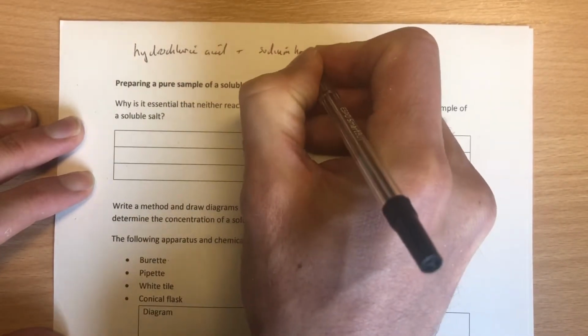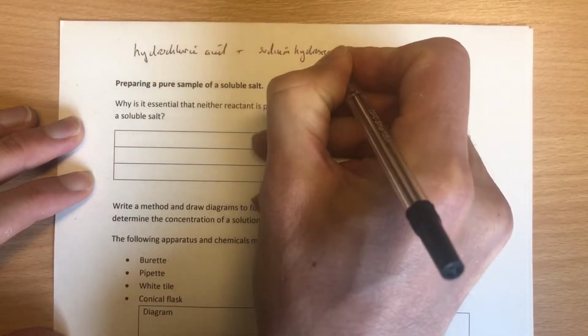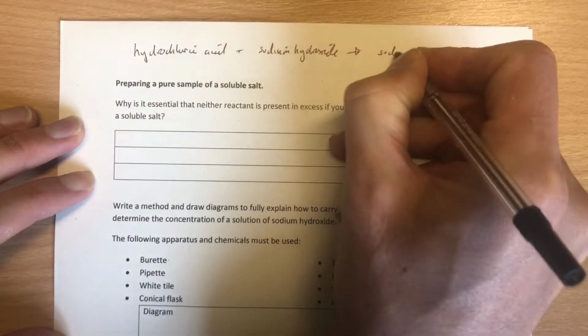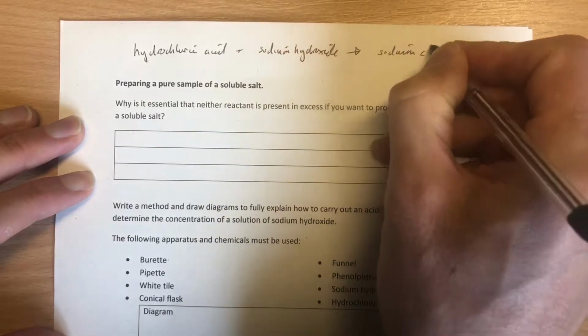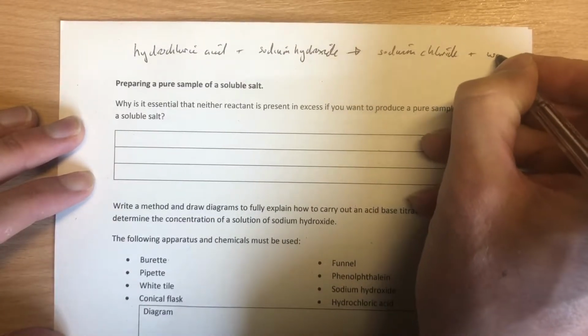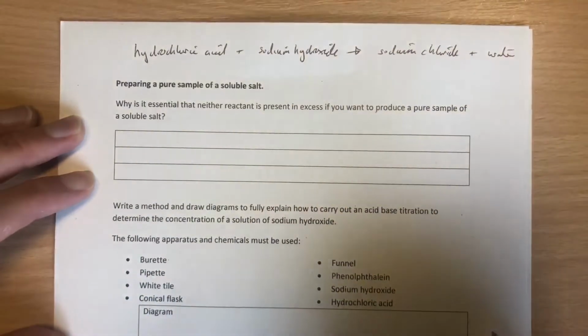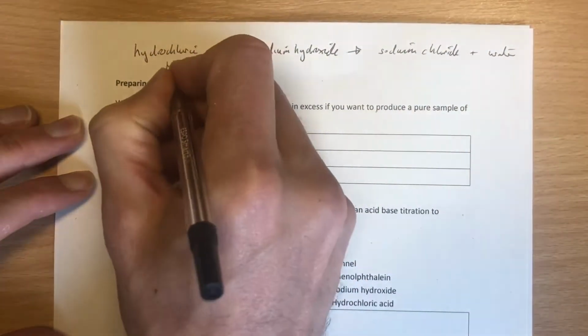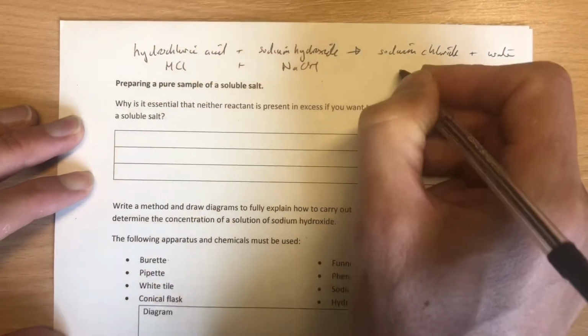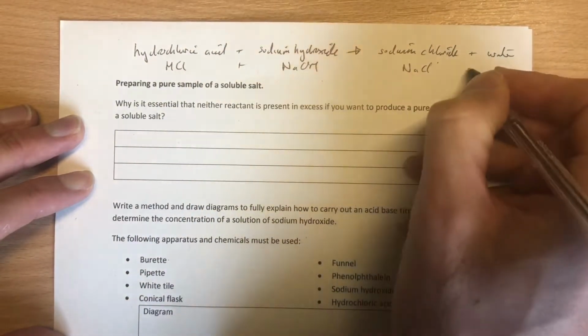That's the titration we'll talk about today in a moment. Sodium hydroxide, and when they react together, they make sodium chloride and water. An acid and an alkali makes salt plus water. So that's the reaction. So the hydrochloric acid reacts with sodium hydroxide, NaOH, to make NaCl and H2O.